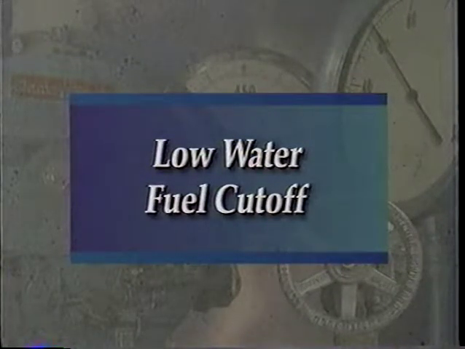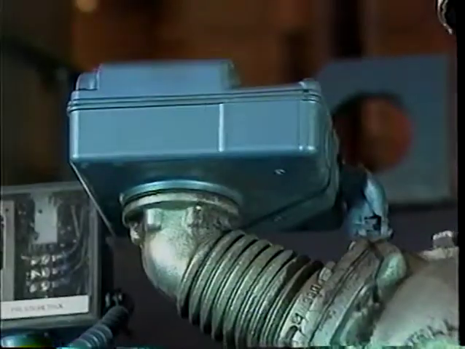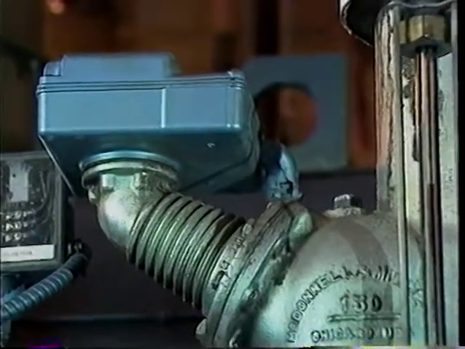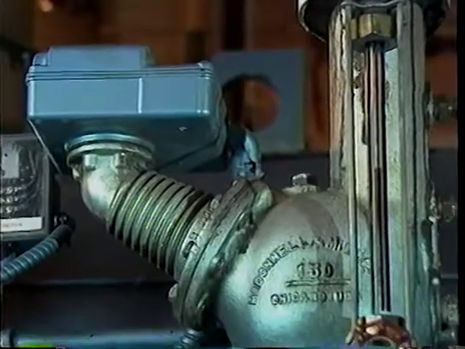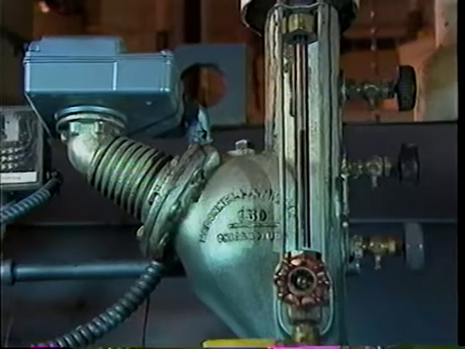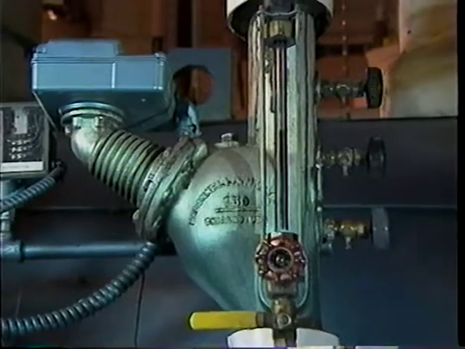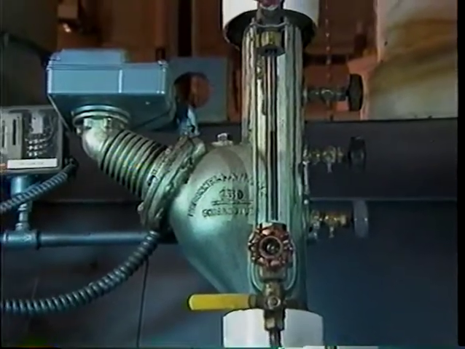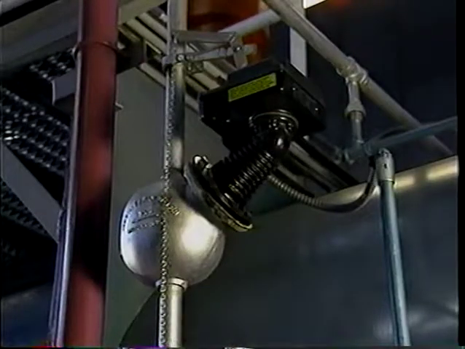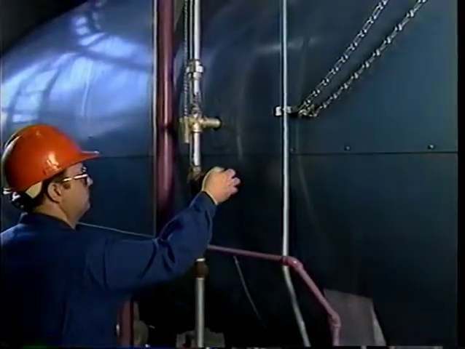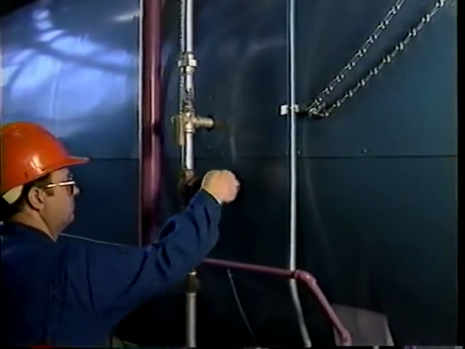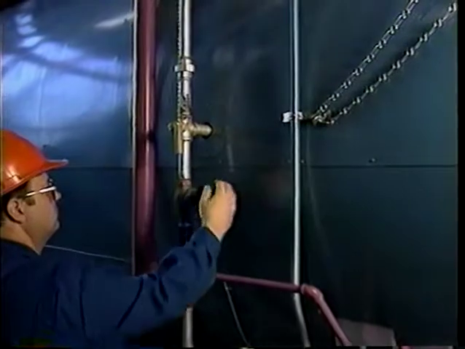Low water fuel cutoff. The low water fuel cutoff shuts off fuel to the burner in the event of a low water condition in the boiler. The low water fuel cutoff is located 2 to 6 inches below the NOWL. Low water fuel cutoffs are available with or without an integral water column. Low water fuel cutoffs must be tested monthly or more often depending on plant procedures and requirements.